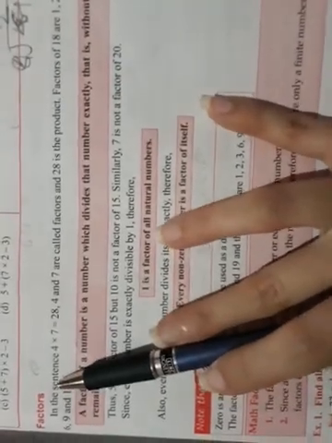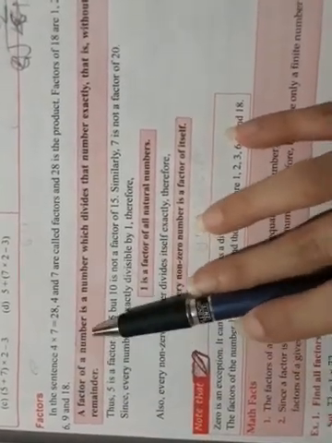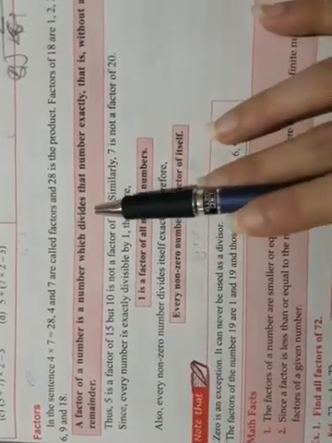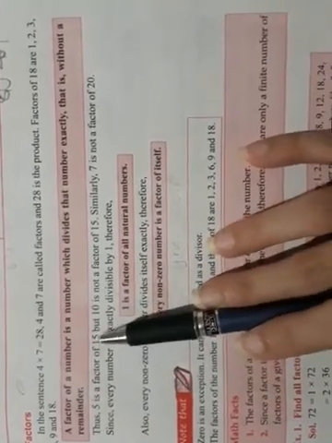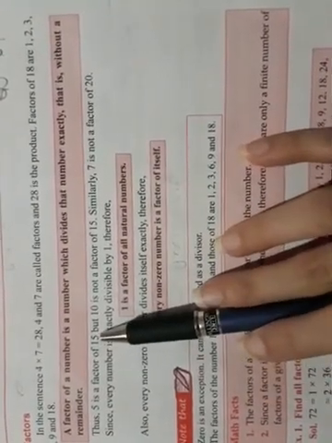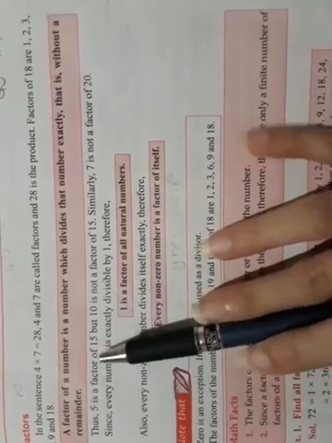Now we learn factors. A factor of a given number is a number which divides the given number exactly without leaving any kind of remainder. Thus 5 is a factor of 15. 5 divides 15 exactly and does not leave any remainder.